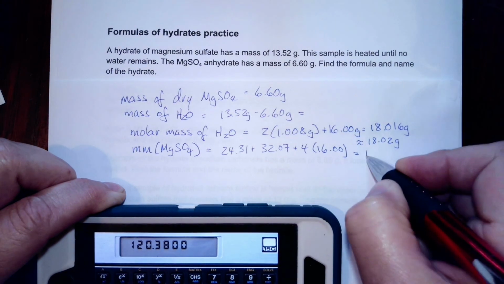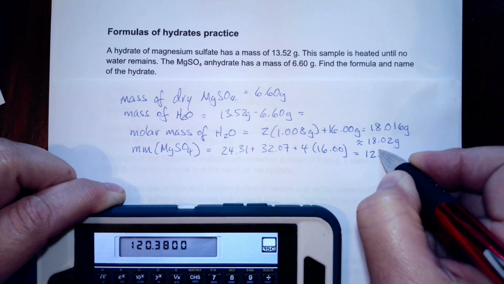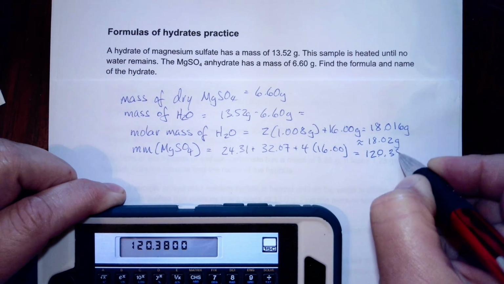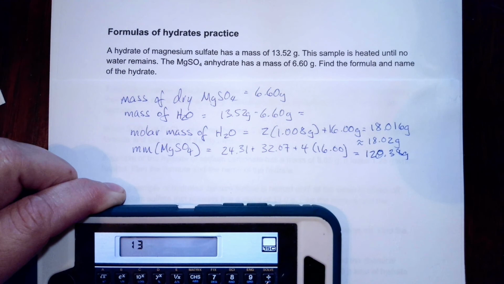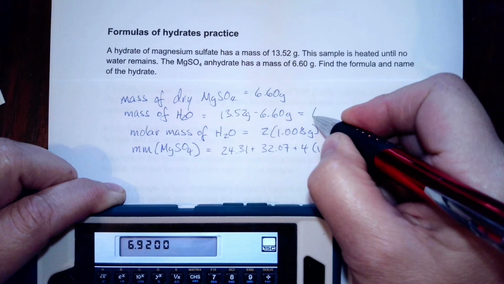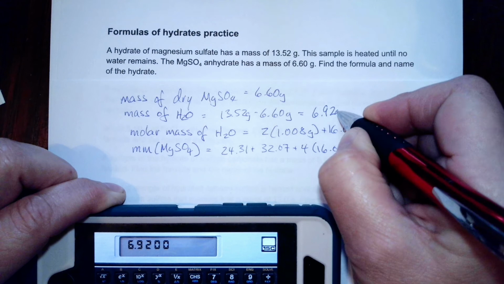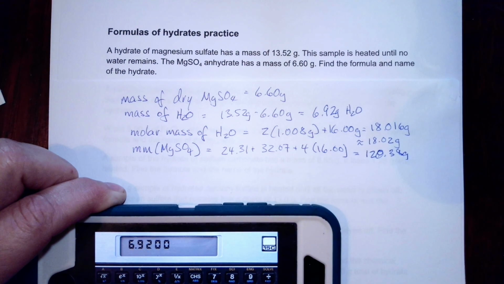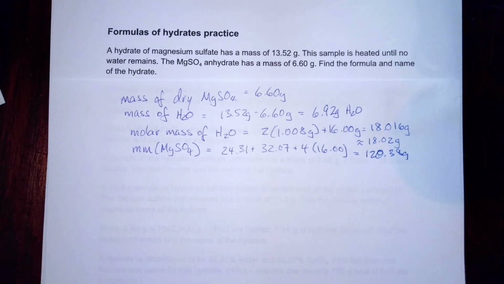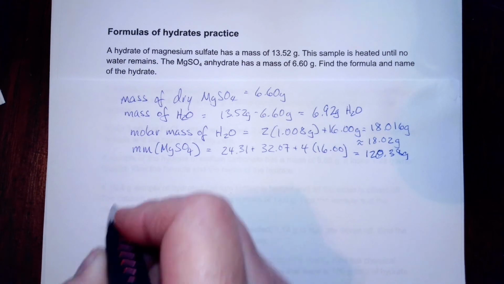Okay, I get 120.38 grams. And while I've got the calculator out, 13.52 minus 6.6, subtract, 6.92 grams of water. Okay, so we have molar masses. We have masses of both things and molar masses of both things, so we can convert to moles very easily.